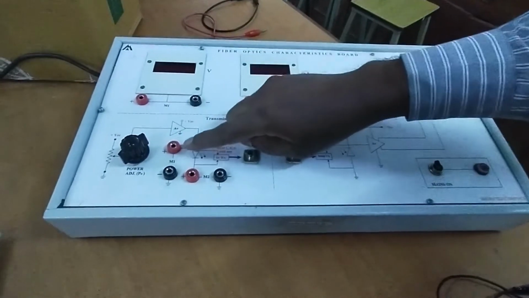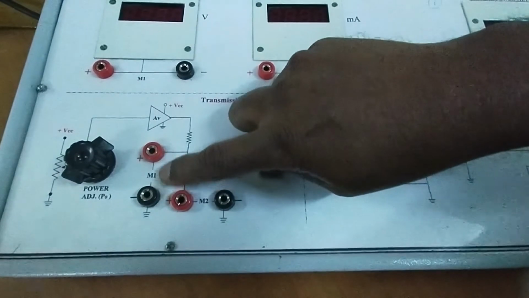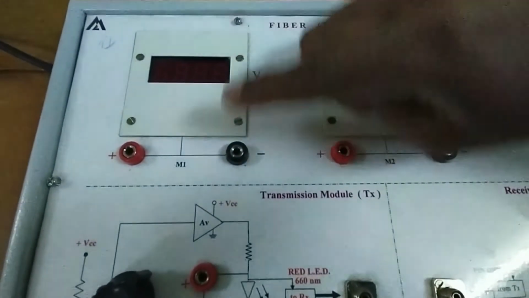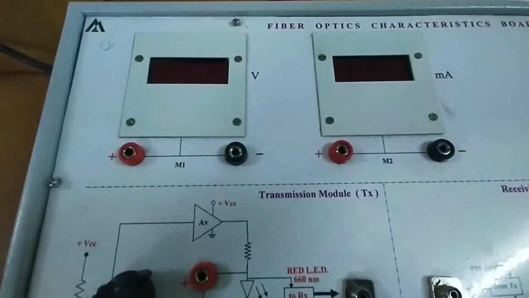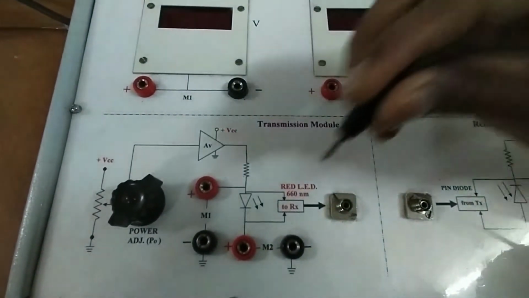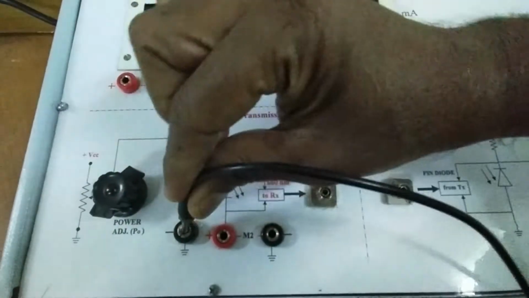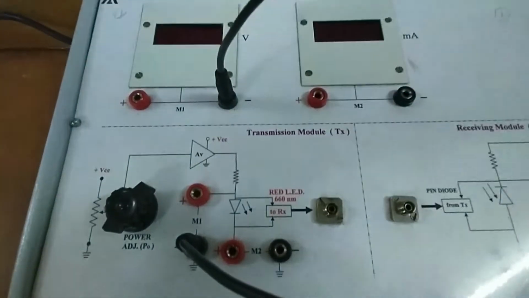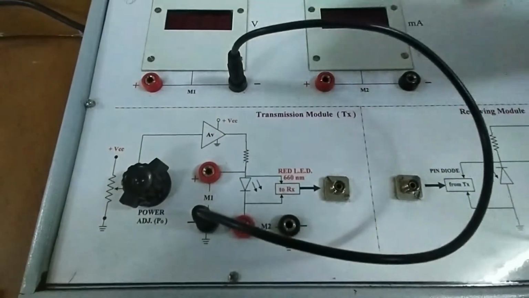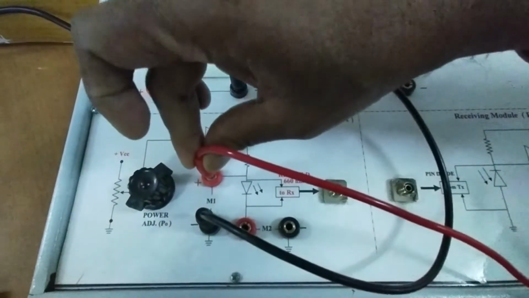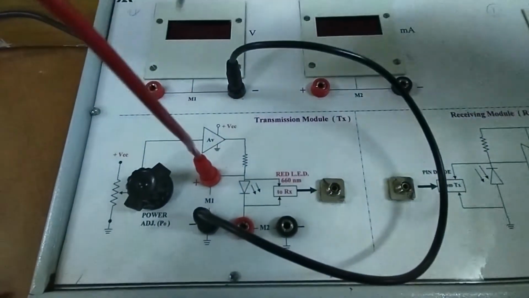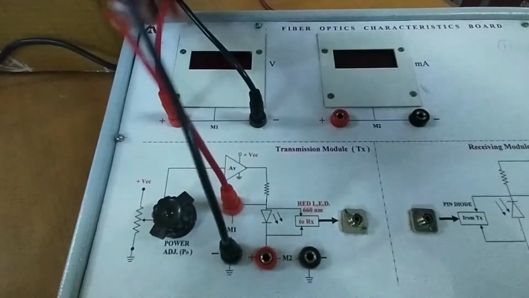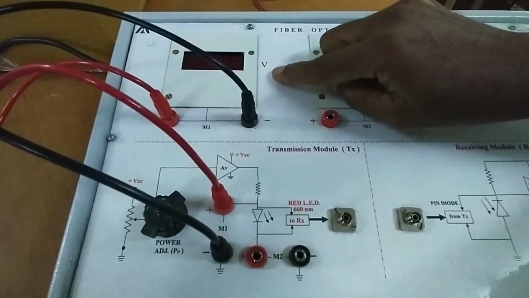I have to add meter M1 here, and this meter is a voltmeter because they marked it as M1. I take a wire and connect from here to this meter M1, and take another connecting wire, connect this terminal marked M1 to the voltmeter here. This is the digital voltmeter we have connected.